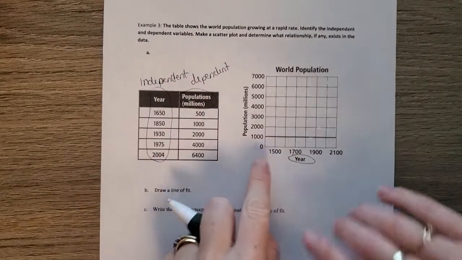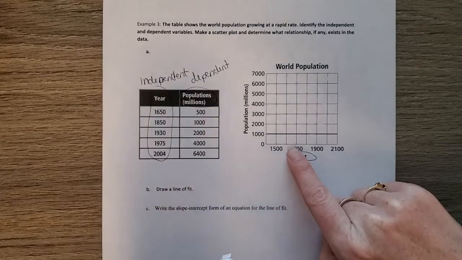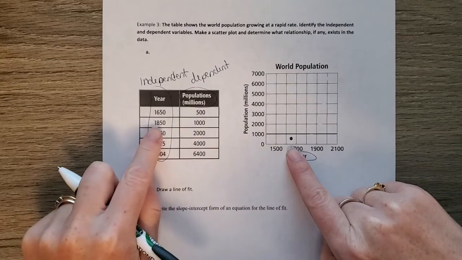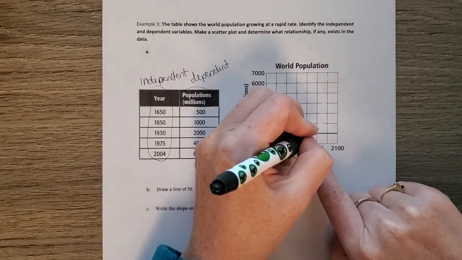Okay, and we're going to graph these. So this is 1500 and 1600. So 1650 would be between these two, and it's at 500, which would be right between 0 and 1000. And then 1850 would be between these two, and that's at 1000.